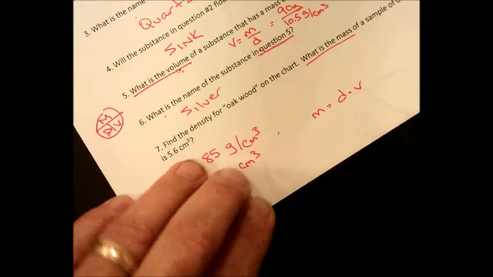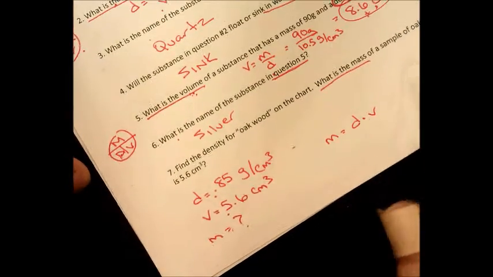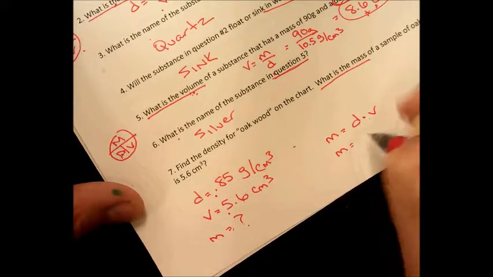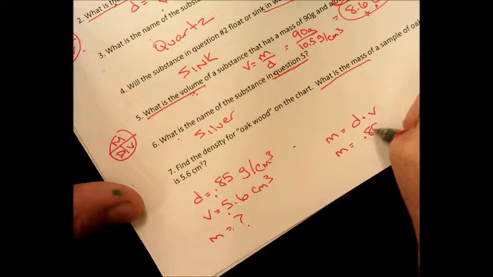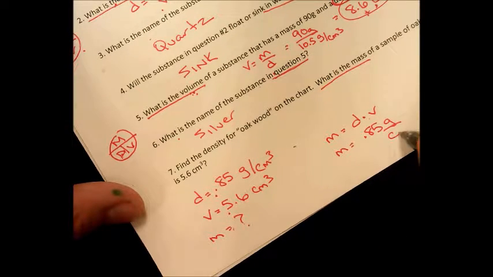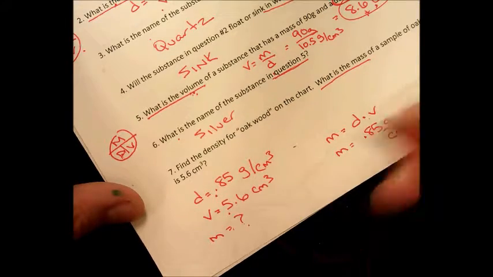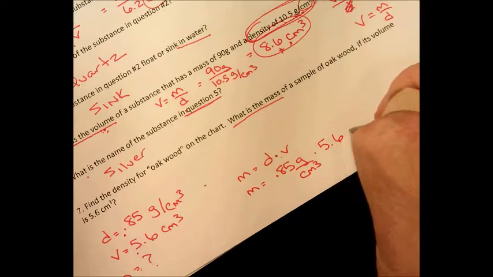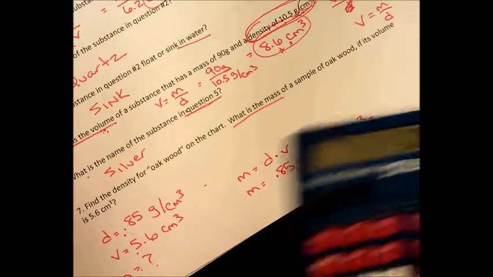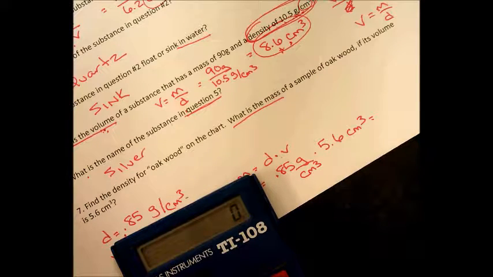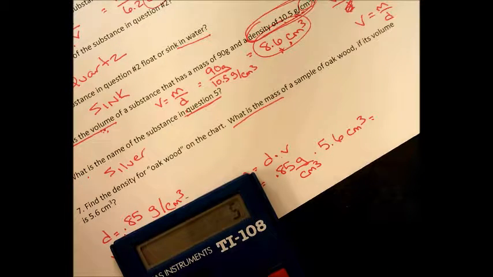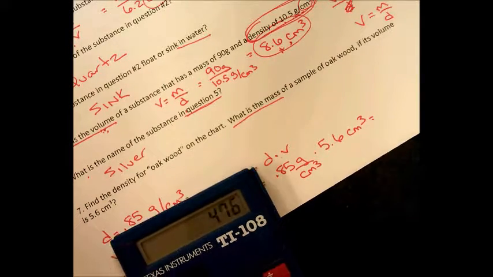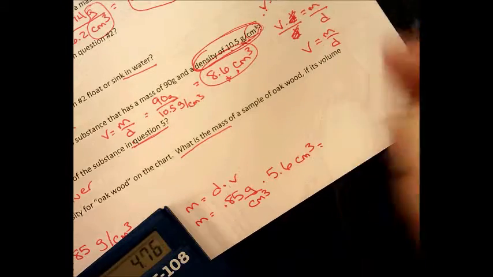And then you just plug in the numbers that we had. Mass equals, the density was 0.85 grams per cubic centimeter. We're going to multiply that times the volume of 5.6 centimeters cubed. And then when I plug it into my calculator, 0.85 times 5.6 equals 4.76.